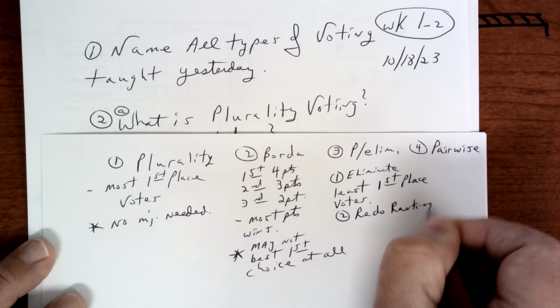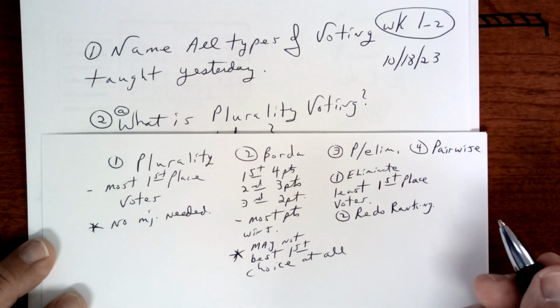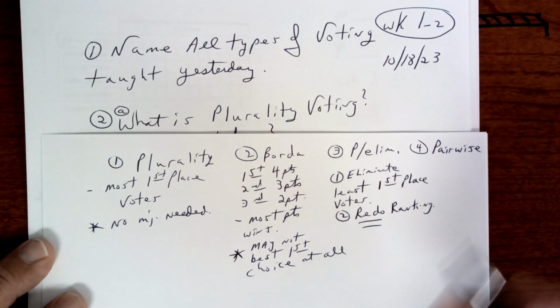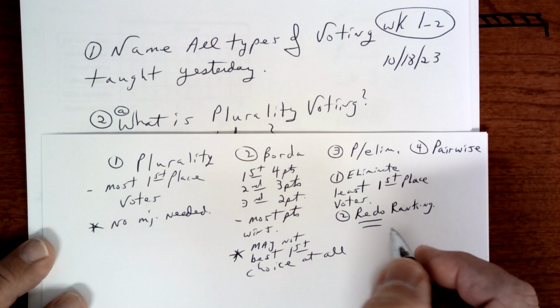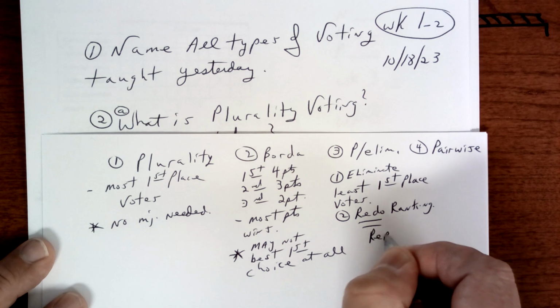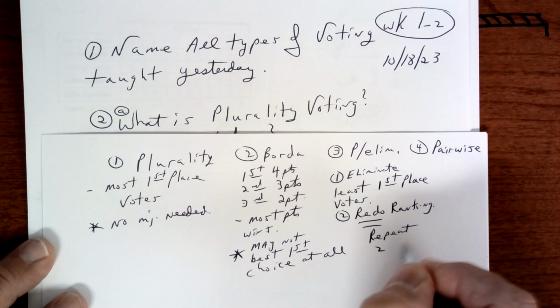So someone who was number 4 might move up to number 3. It's real important that you redo it. And then you keep this process up until it's head to head. Repeat until it's 2 people and see who wins.